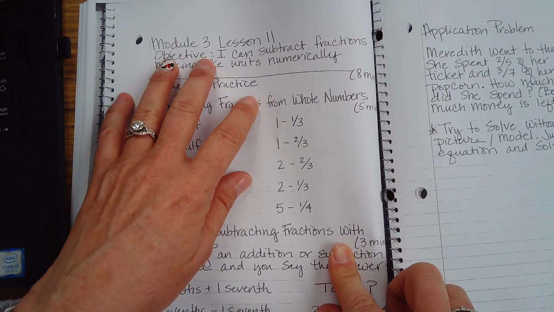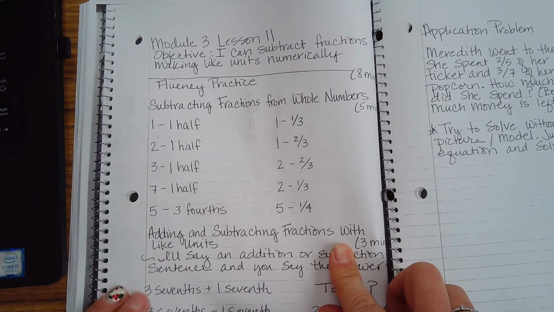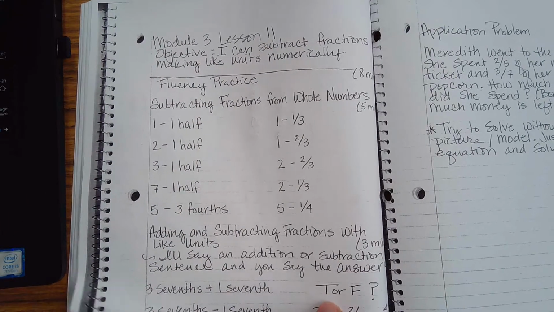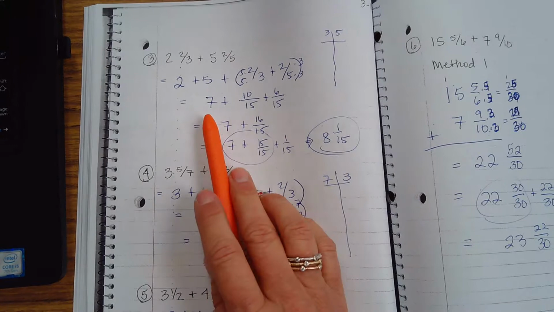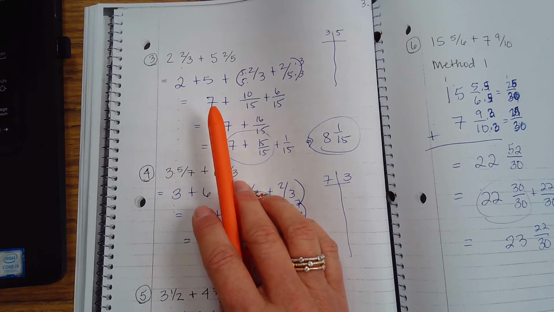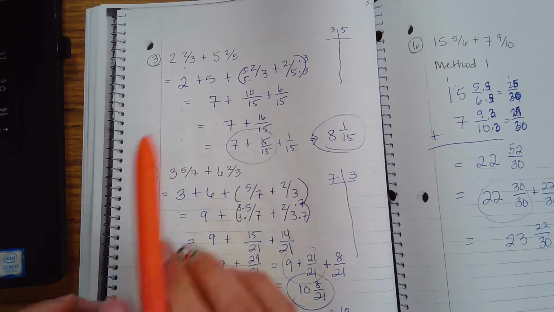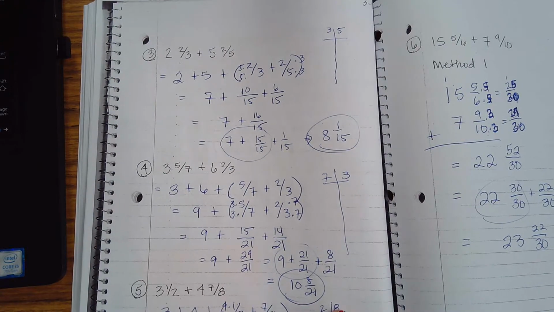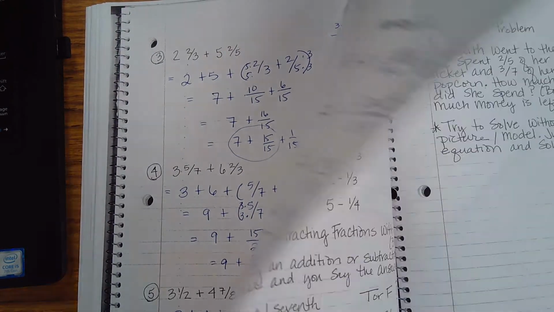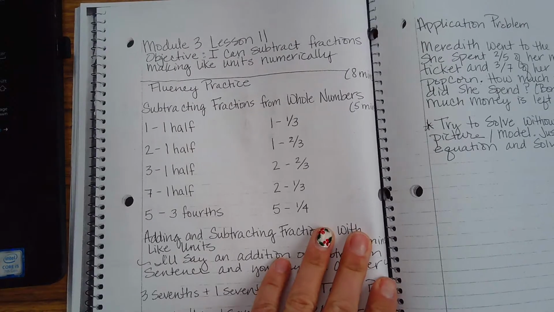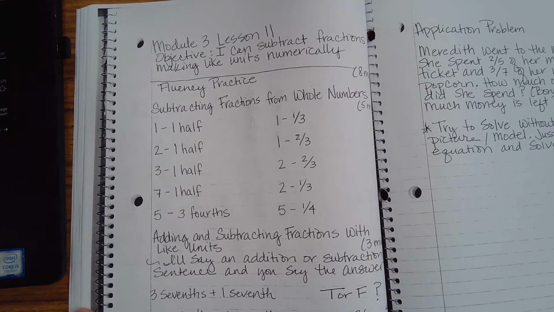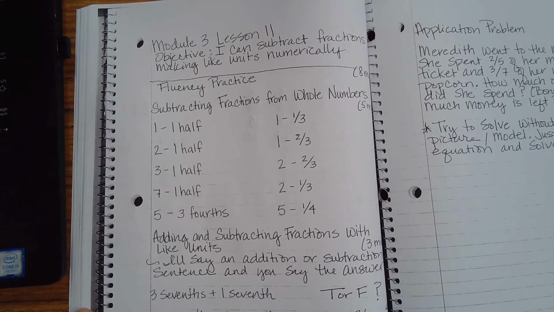Okay, this lesson is the complete opposite of yesterday's lesson. Yesterday, we were able to add fractions with mixed numbers, and we were able to pull out those whole numbers and then just add the fractions. But now with subtraction, it's a whole new ball game. You cannot just pull out the whole numbers.